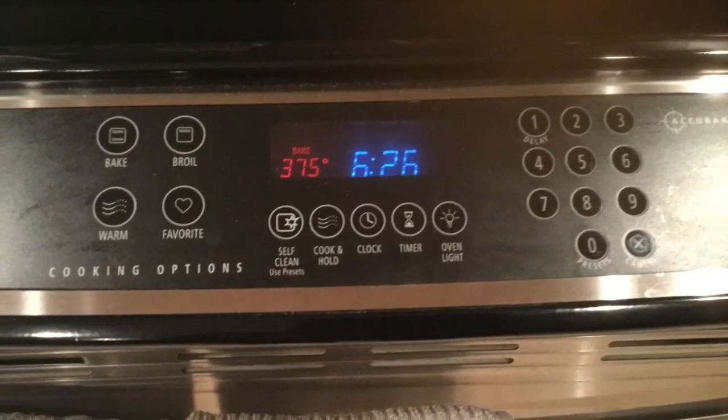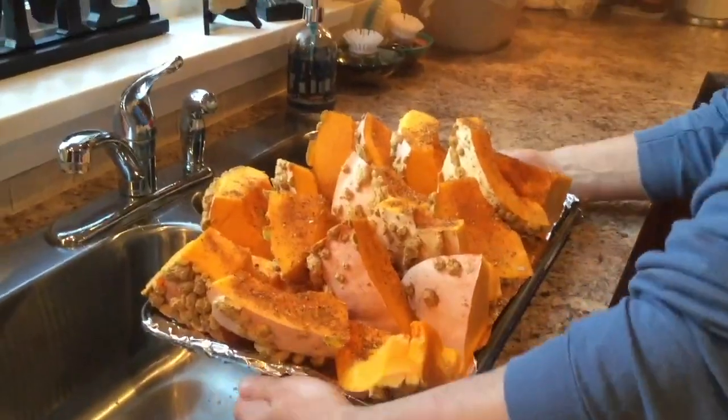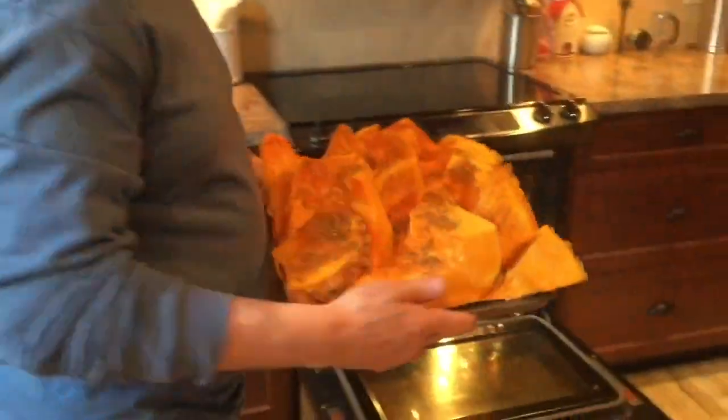So we're going to put this one in the oven at 375 degrees for about 40 minutes. So there's our peanut pumpkin. We'll put it in the oven to roast.